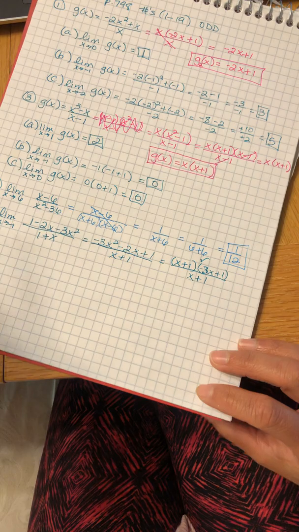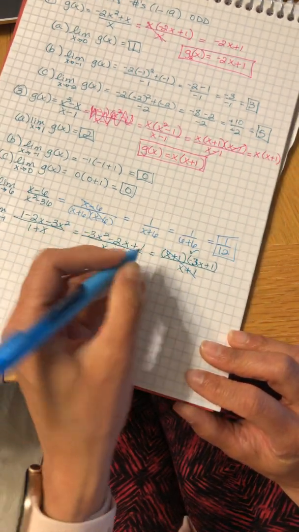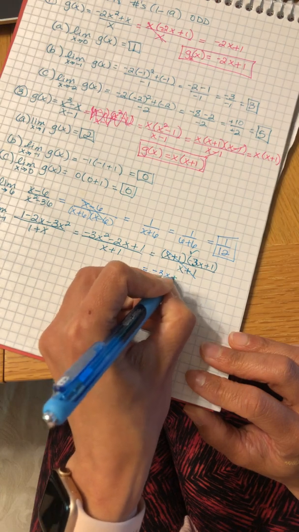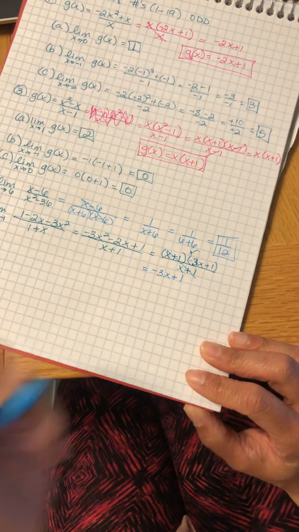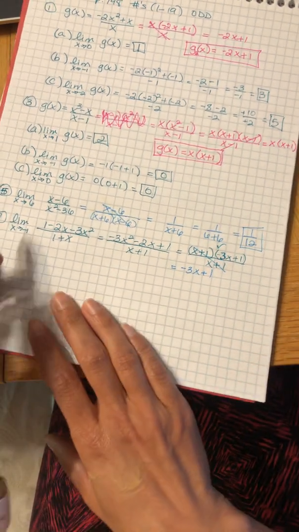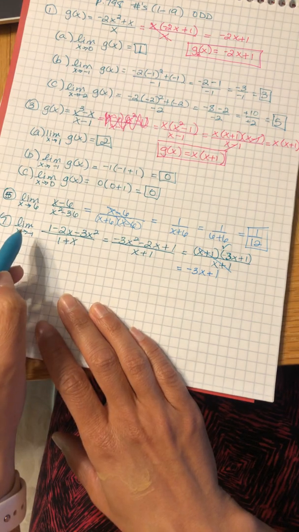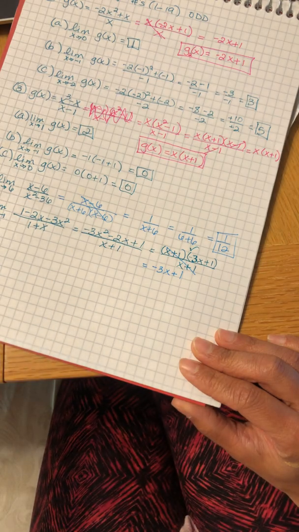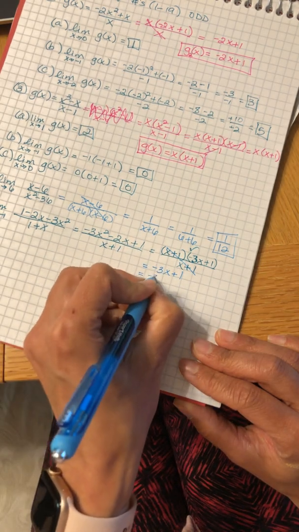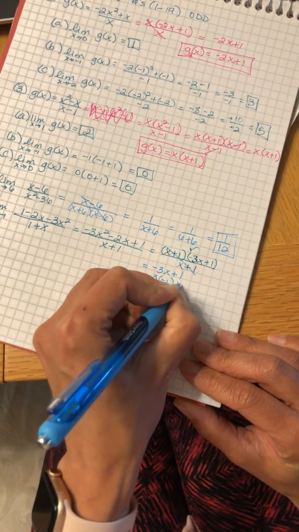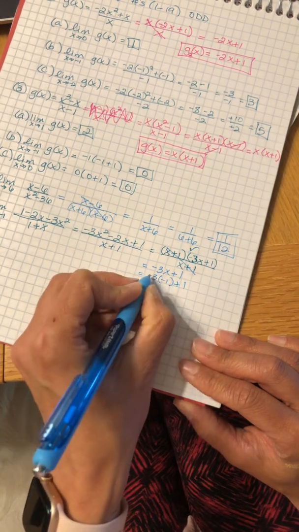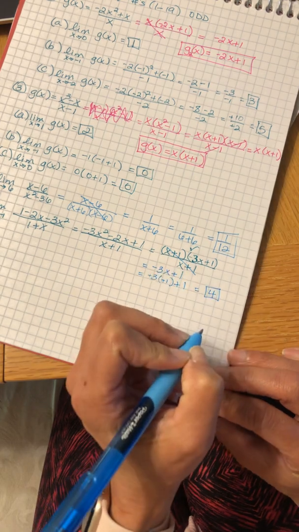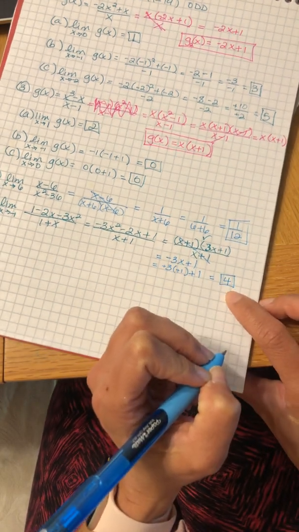All right, so now these cancel, and we get just negative 3x plus 1. That's simplified nice. Okay, what are we trying to find the limit of? As x approaches negative 1. So now we got to plug in a negative 1. So that would be negative 3 times negative 1 plus 1. Negative times negative is positive, 3 plus 1 is 4. So the limit as x approaches negative 1 of that function is 4.